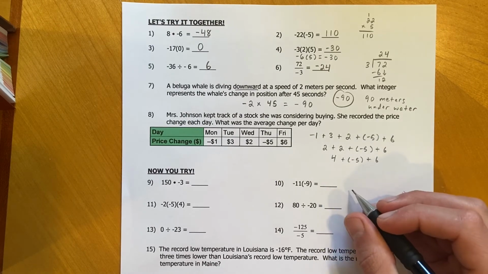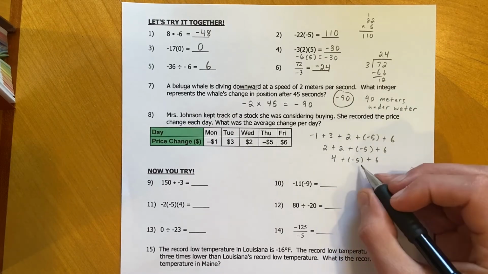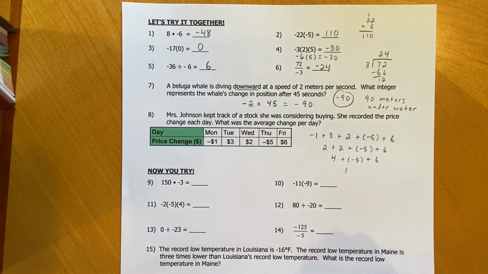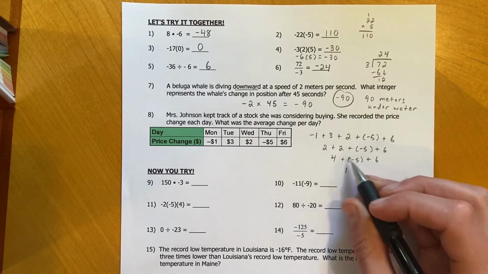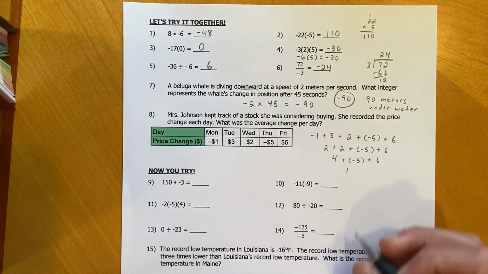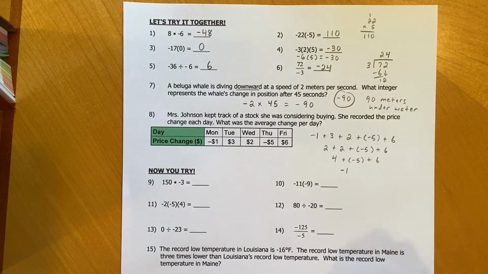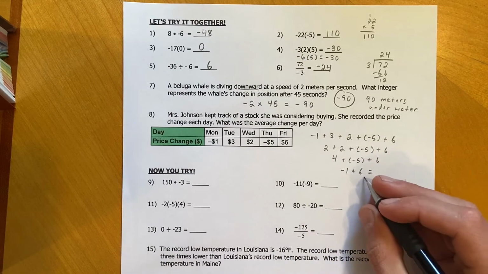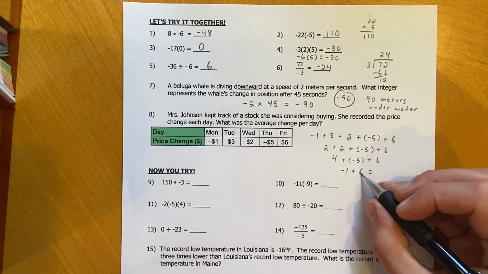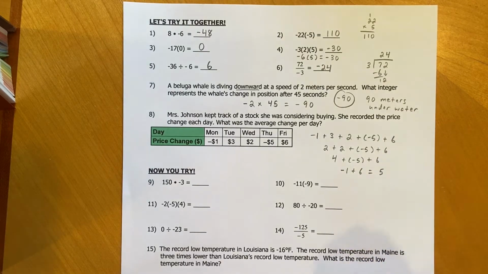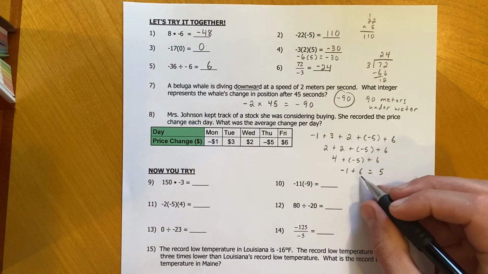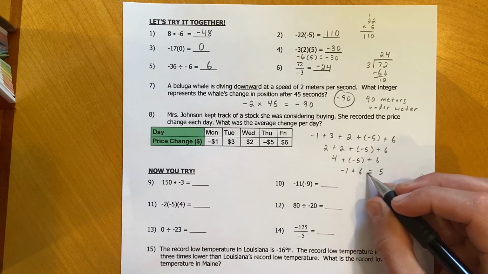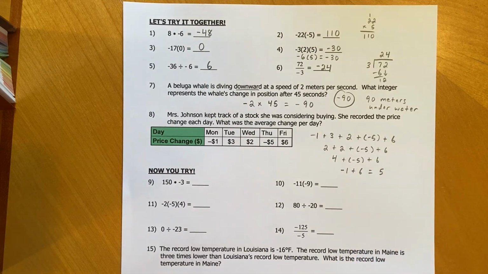4 plus -5. Different signs, we're going to find the difference. 5 minus 4 is 1, and we're going to keep the sign of the higher absolute value, which is going to be the -5. So this is a -1. Bring down everything else, +6. Last one, -1 plus 6. Different signs, difference. 6 minus 1 is 5, and we're going to keep the sign of the highest absolute value, which is the +6, so the 5 stays positive.